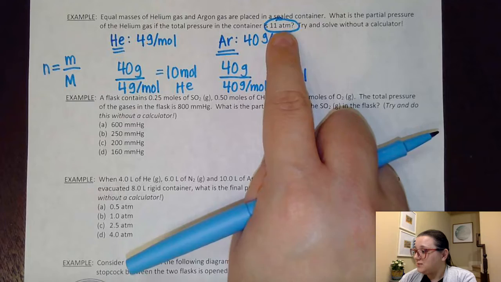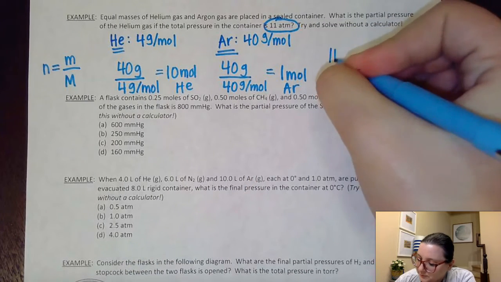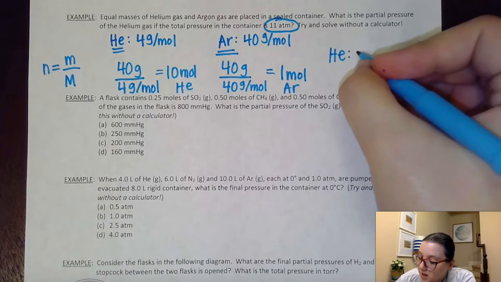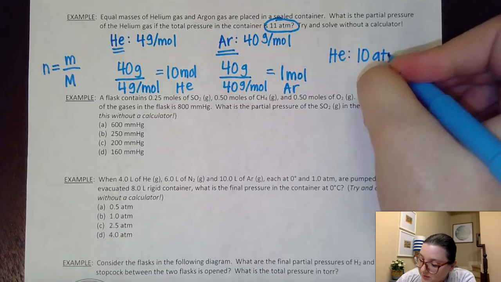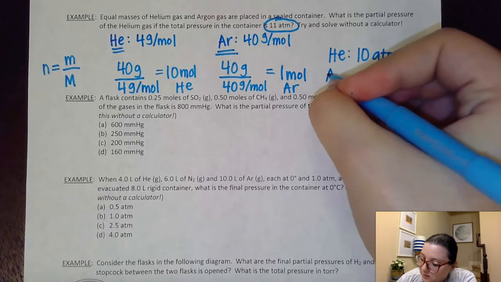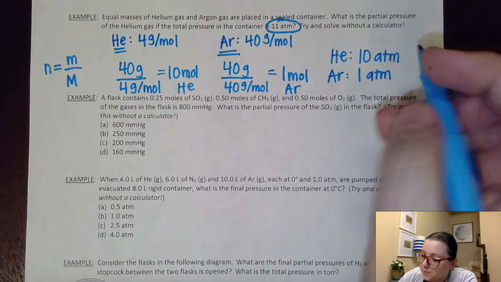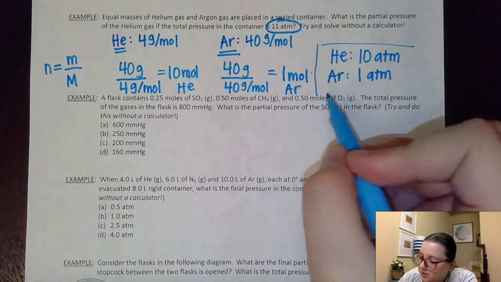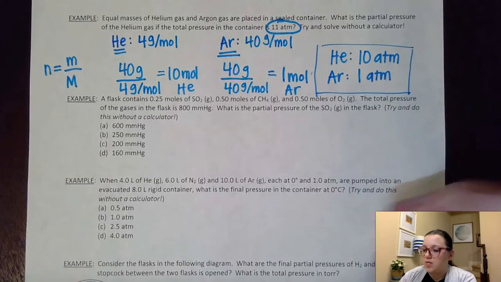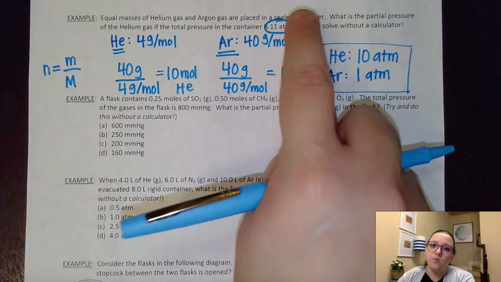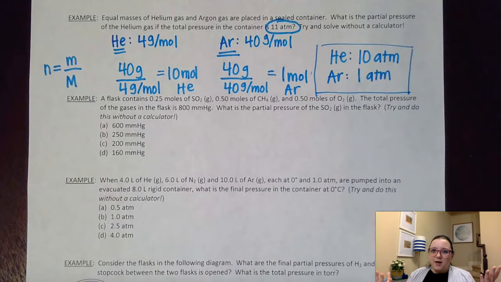So what that means here is that helium would have a partial pressure of 10 atmospheres, and argon would have a partial pressure of 1 atmosphere. I didn't really even have to apply the mole fraction because I saw that the ratio total was equivalent to the pressure total. So that made it really easy to figure out with mental math.